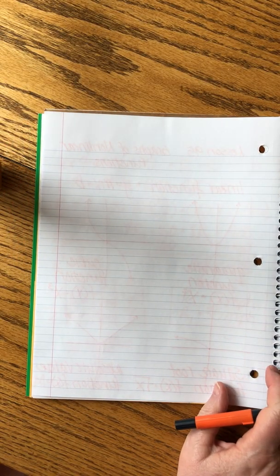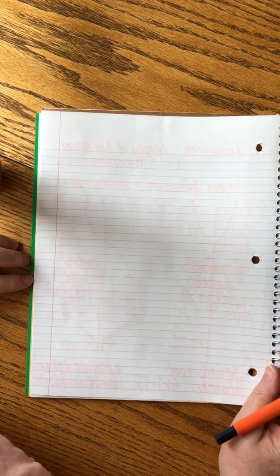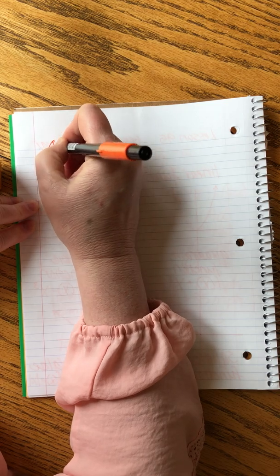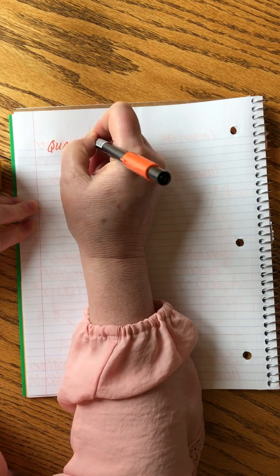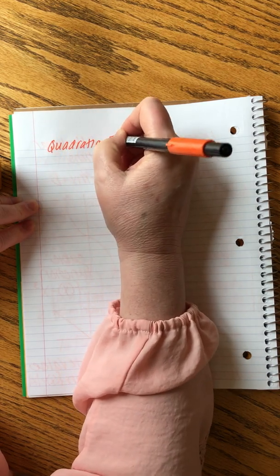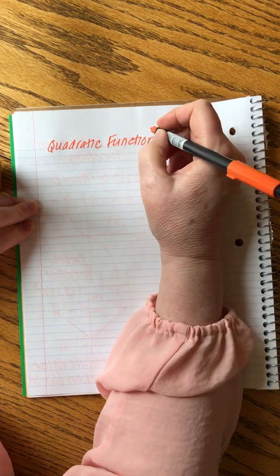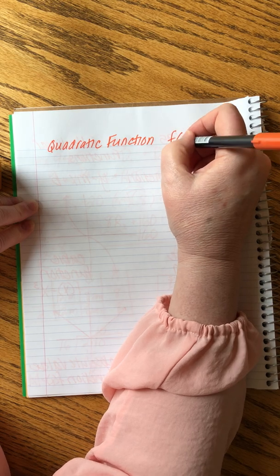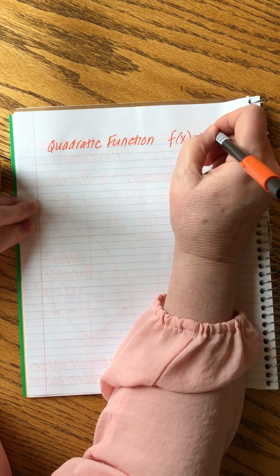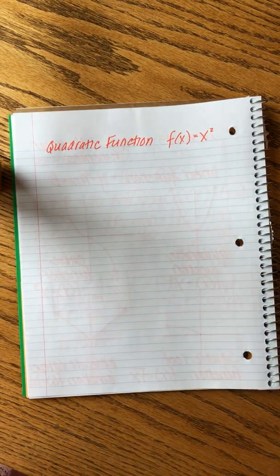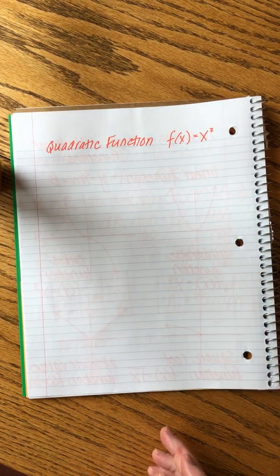So first we want to talk about quadratics. We're going to take them in the same order that we looked at them before. So here's our quadratic function. And remember, that's where we're squaring it. Quadratic and squaring, put those two ideas together in your brain because they belong together.